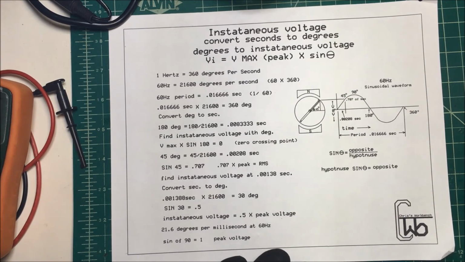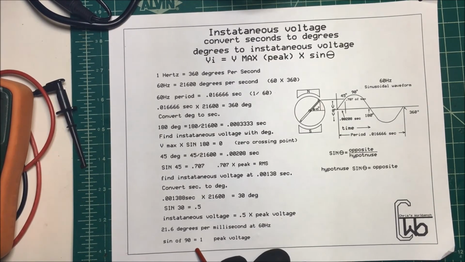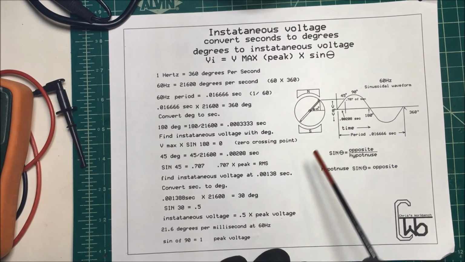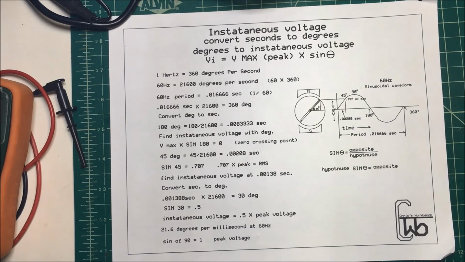Now, that's for 60 hertz, there's 21.6 degrees per millisecond of time. And the sine of 90 is equal to 1, so at 90, it's going to be our max voltage: 1 times our max voltage, so that's our max voltage. And that's all there is to the instantaneous voltage.